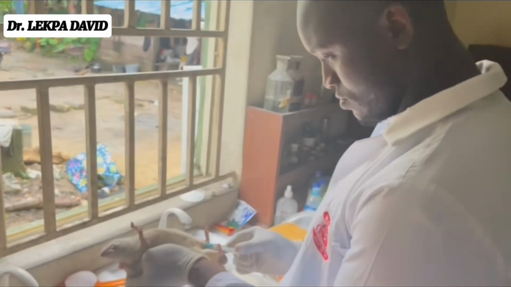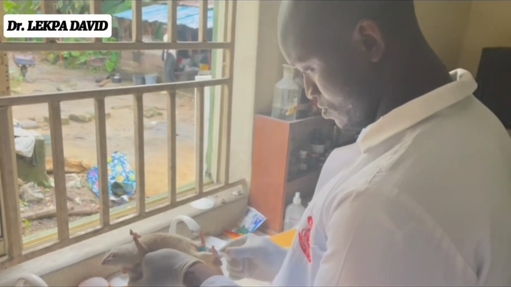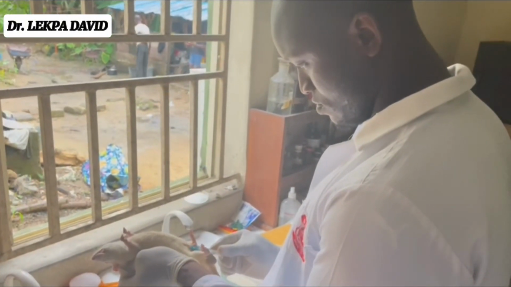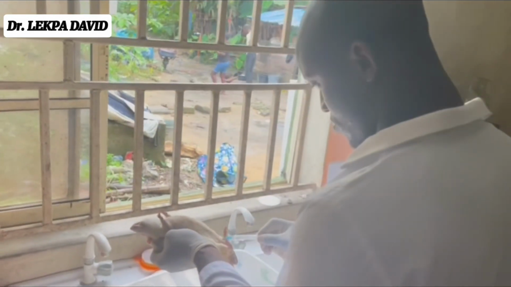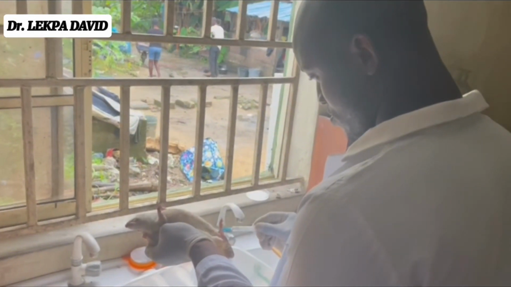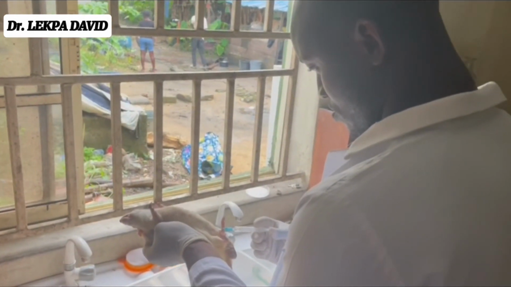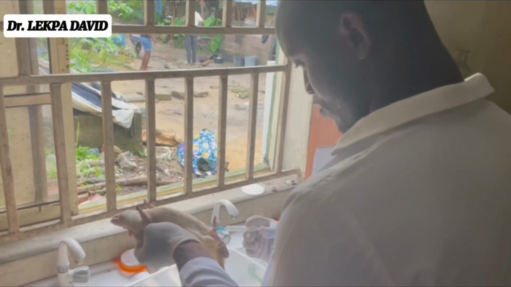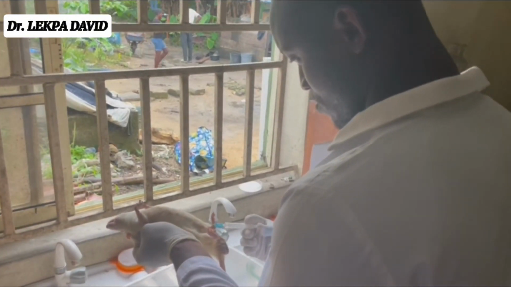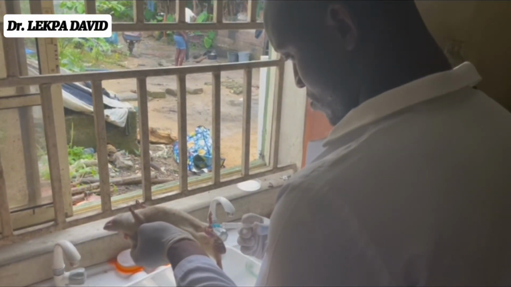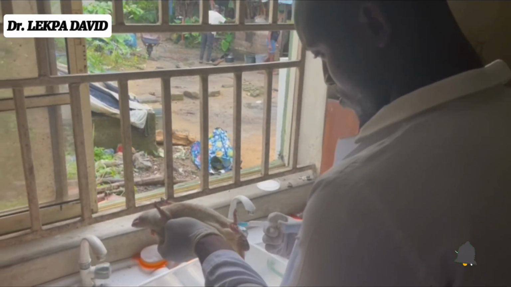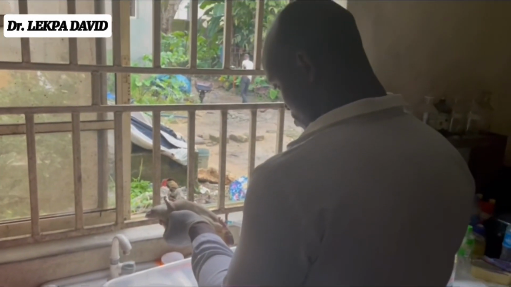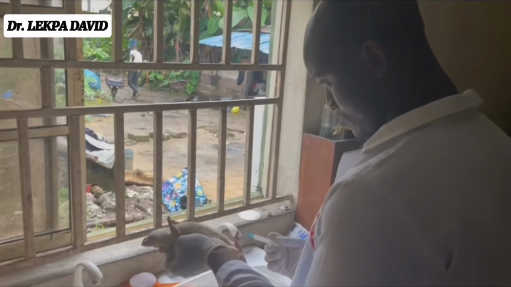We're using two types of anesthesia in this particular experiment: a general anesthesia, which is ketamine, and a local anesthesia, which is lidocaine. I'm using lidocaine because ketamine is not sufficient to properly anesthetize the rodent, so I'm going to be using lidocaine to help with it.